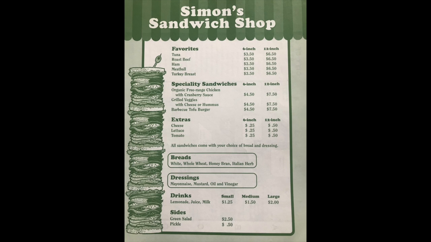If you had $20 to spend on lunch for you and a friend, what could you purchase? You can spend less than $20, but not more.